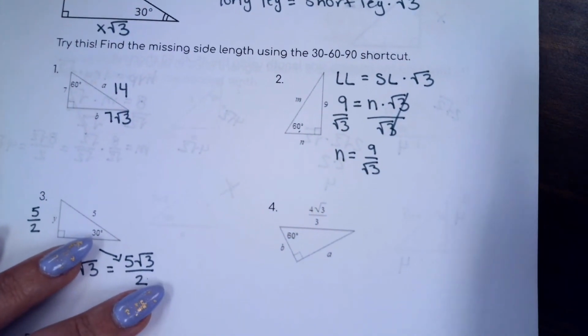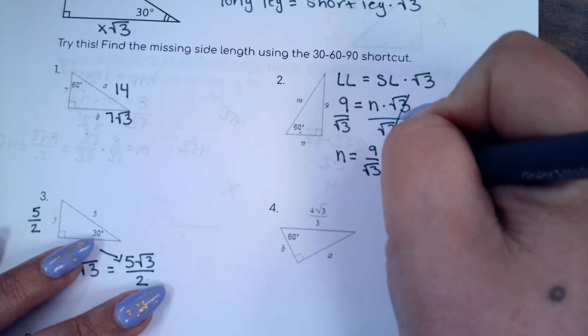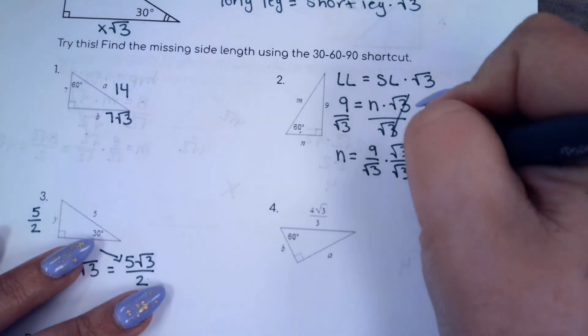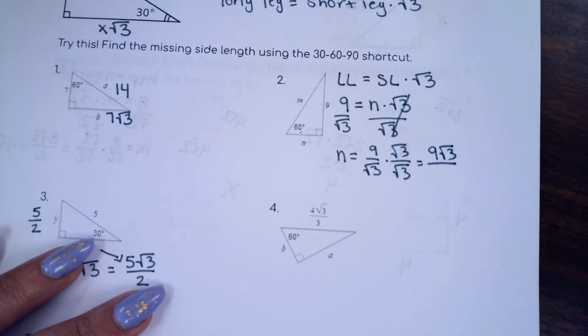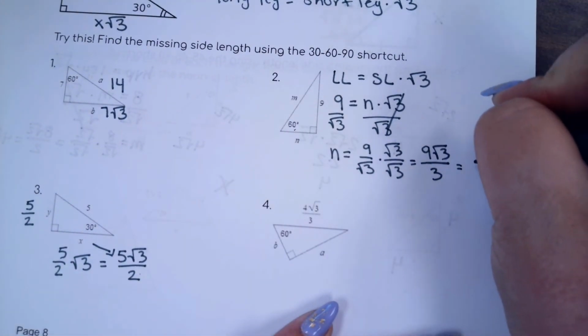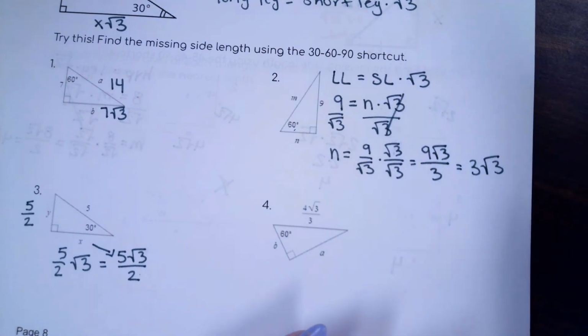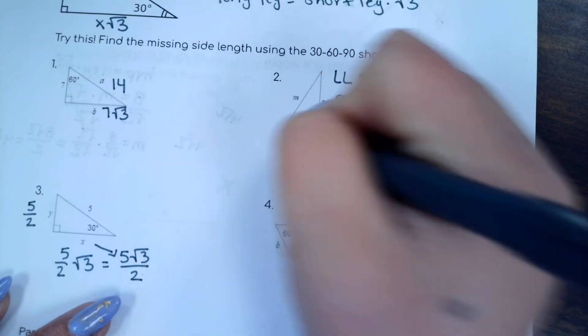But, of course, we can't have a square root in the denominator, so multiply by root 3 over root 3. So in the numerator, we'll get 9 root 3 over 3. Those we can divide both by 3, so we get 3 root 3. So there's our short side.